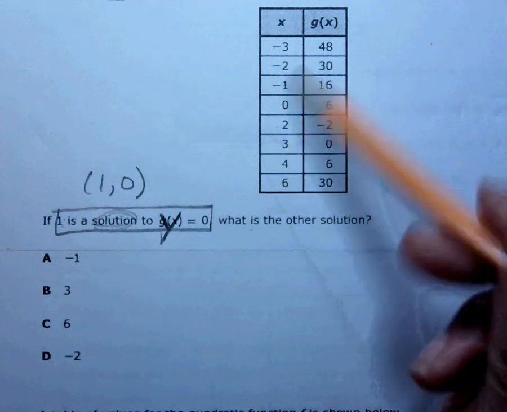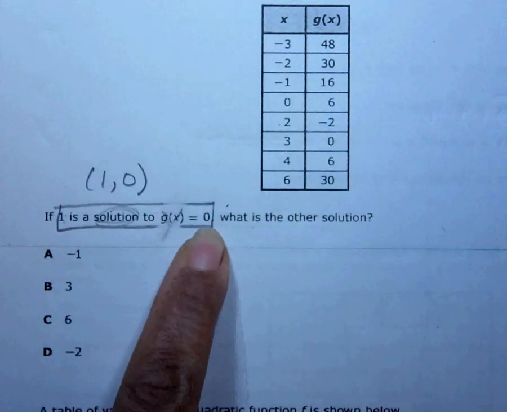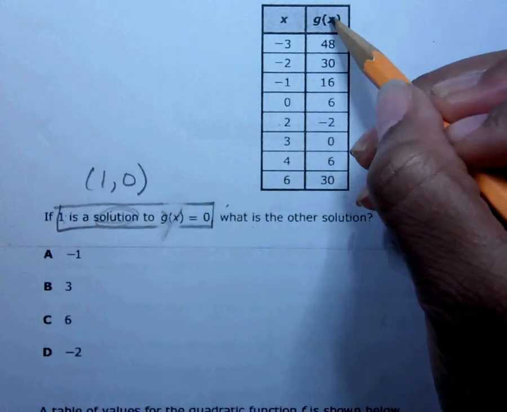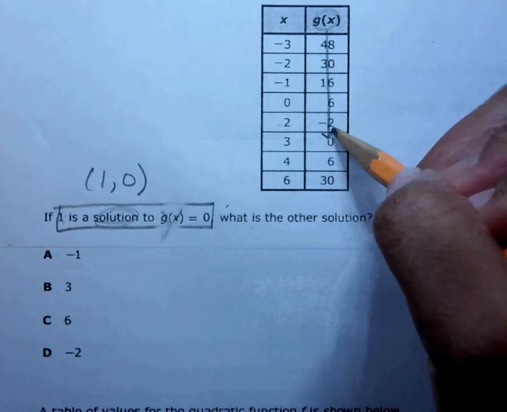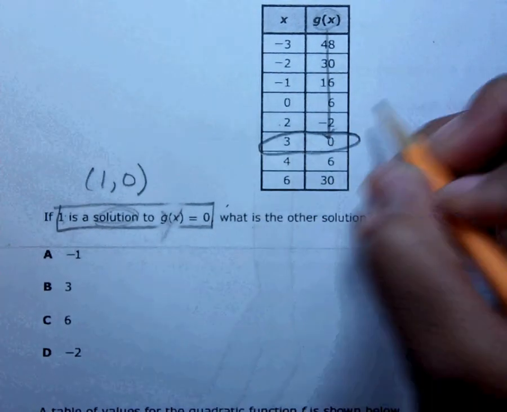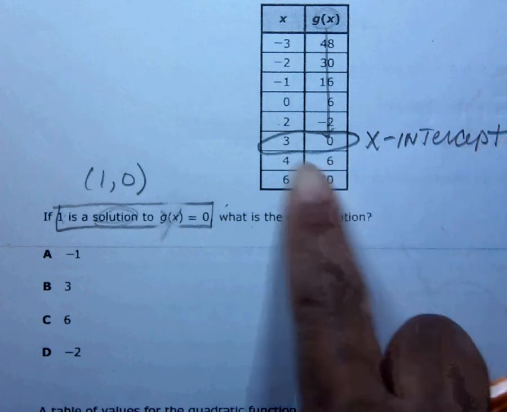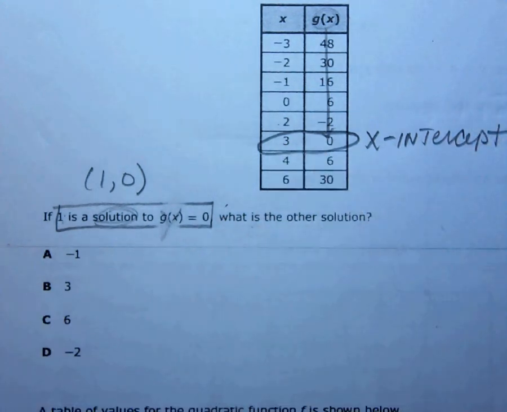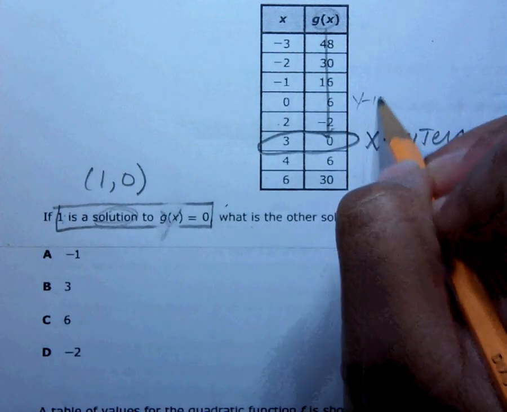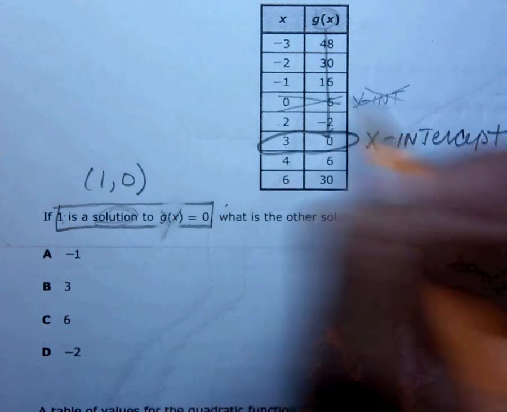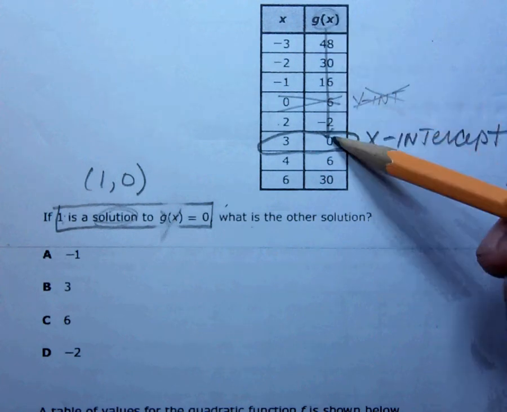So if you're looking at the table, it said when g of x is equal to who? 0. So when is y 0? When is g of x equal to 0? Right there. So there is your solution. There is your x-intercept. That's where it crosses the x-axis. (0, 6) is not the x-intercept. That's the y-intercept. That's not what you want. That's g of x equals 6. It says g of x equals 0.